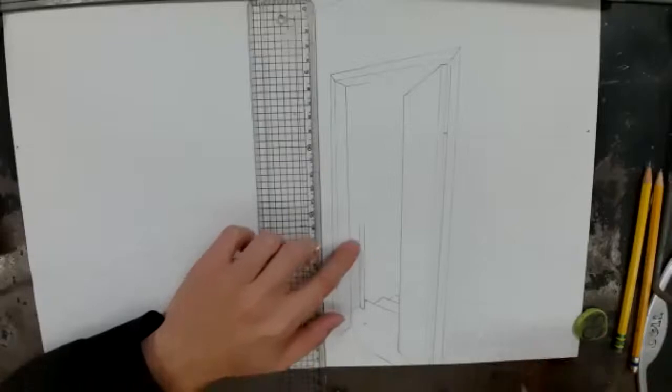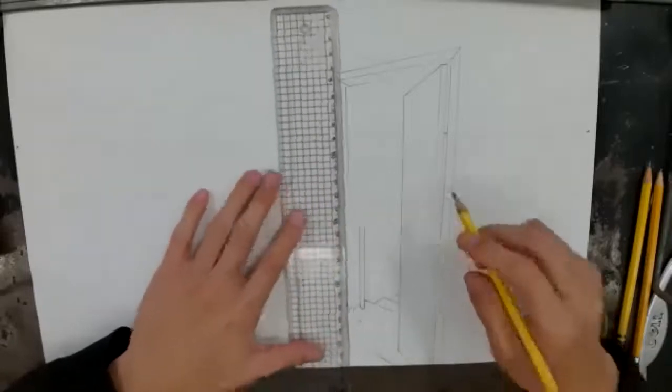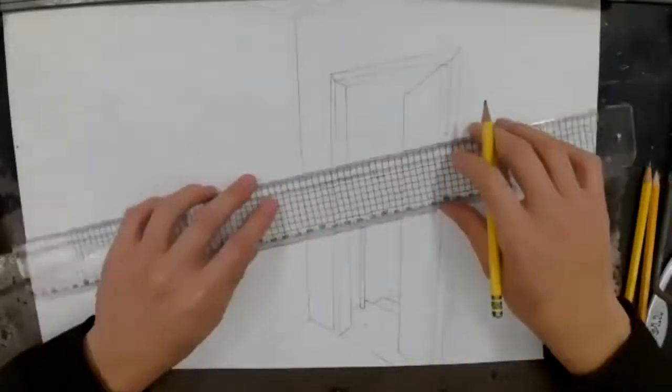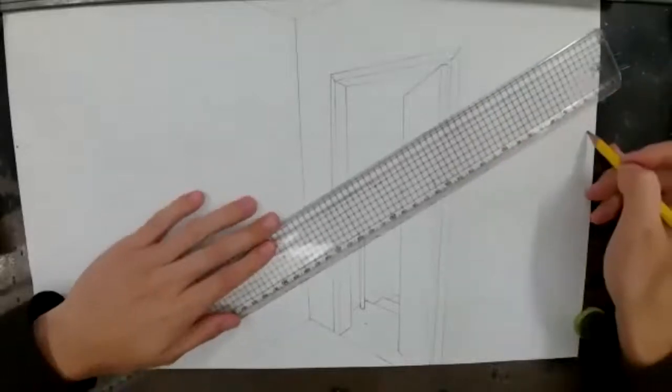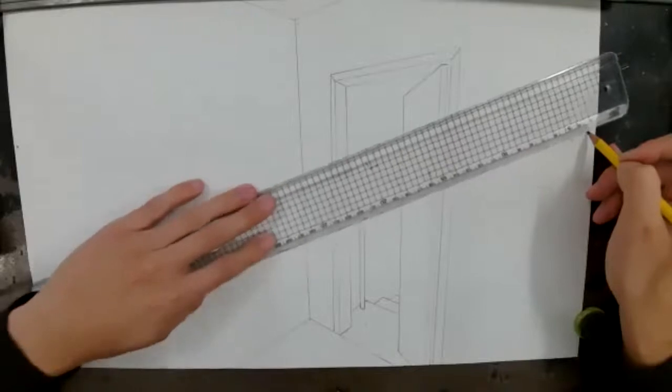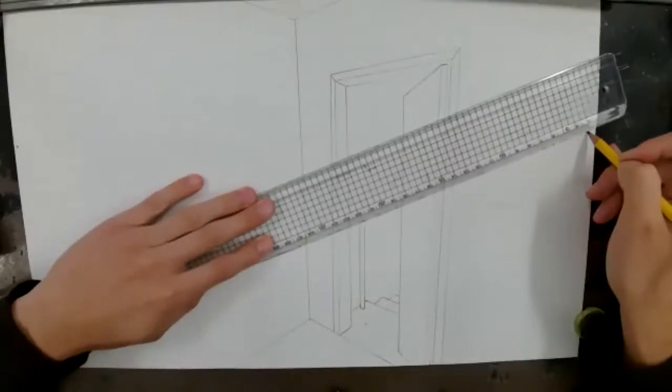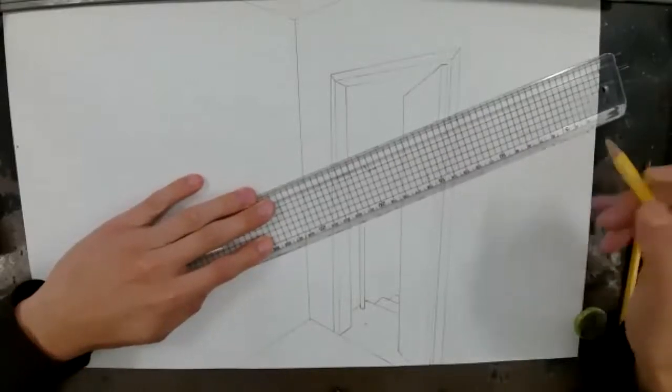All right. Now let's finish the rail. I'm going to make a line from the vanishing point to the rail and the house, so it connects to the house.